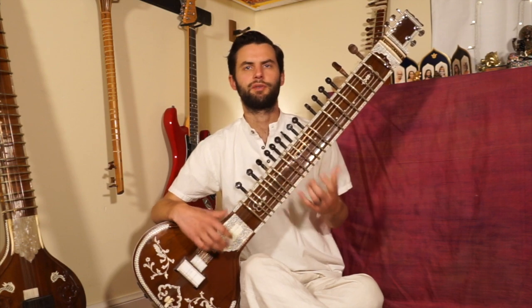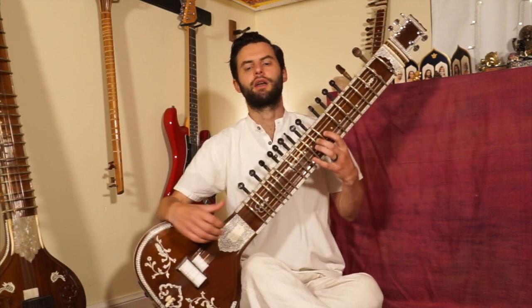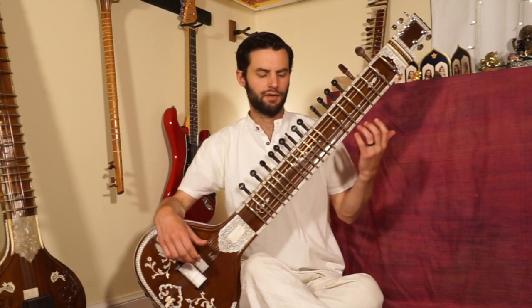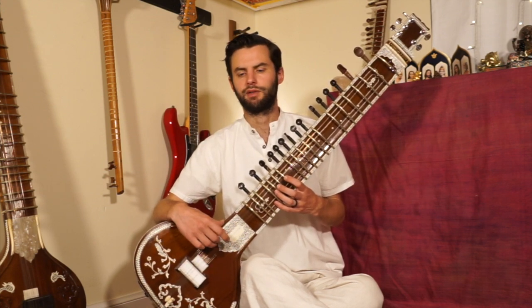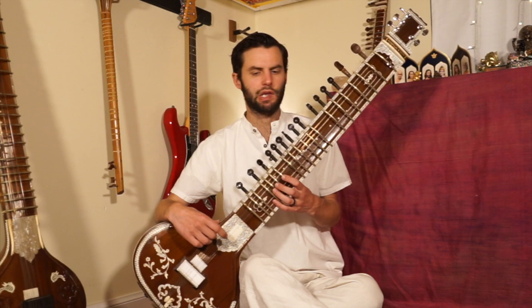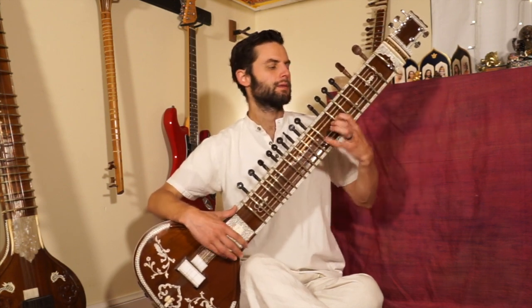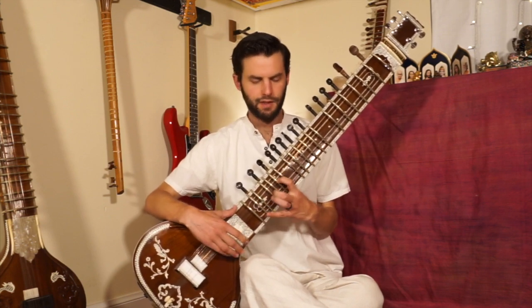Great. So as you practice this, you'll notice that we're starting the Taan on beat 1, and the 3 phrases that we have cover 1 cycle, and then the Tihai begins on beat 1 again. So as you're playing it, you want to make sure that you're lined up. For example, here's beat 1.